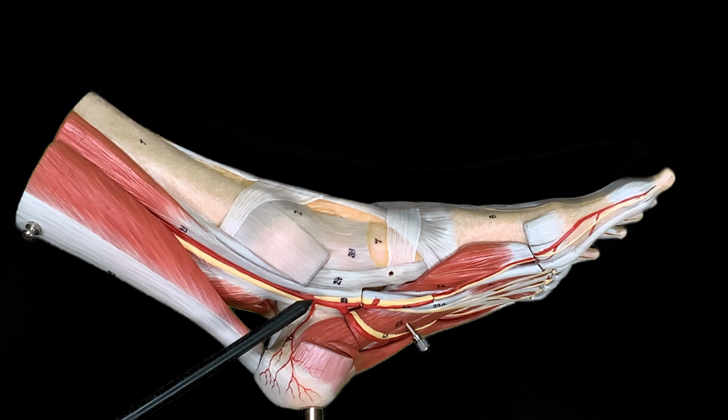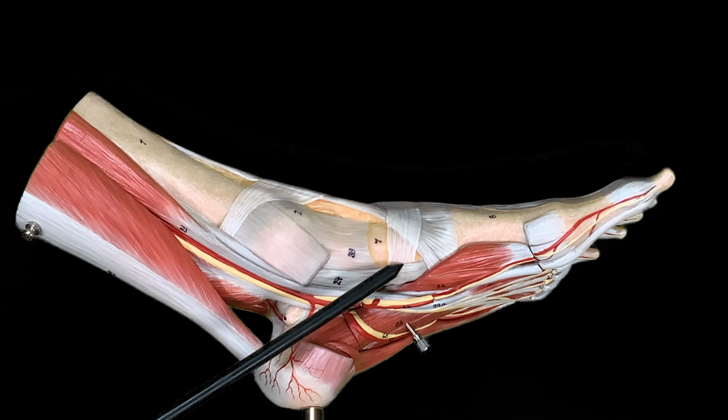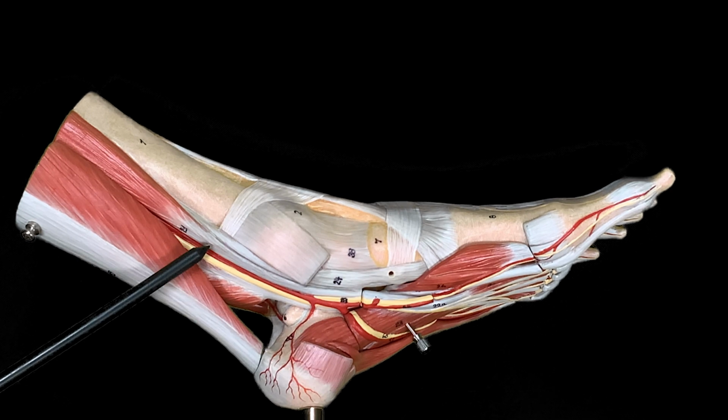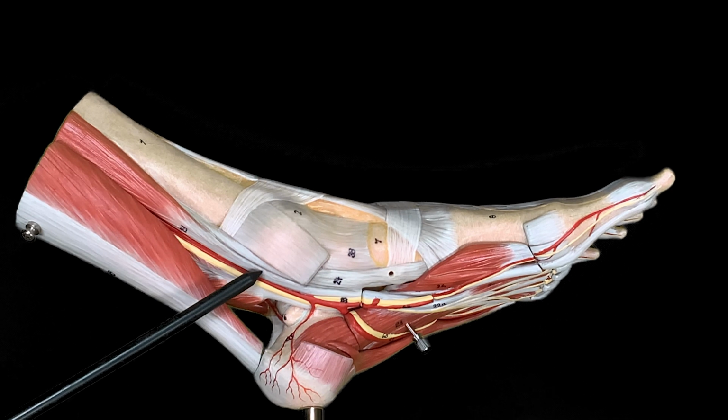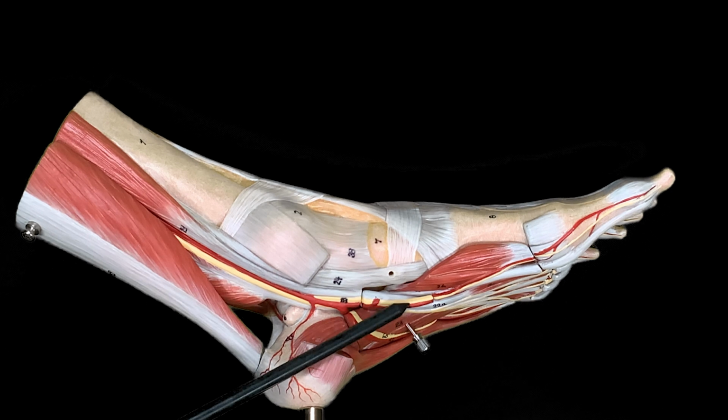You can see that it's going and getting attached here. And then we have my flexor hallucis longus, and flexor digitorum longus is not clearly visible on this view. So these are the muscles which are responsible for plantar flexion at my ankle joint.